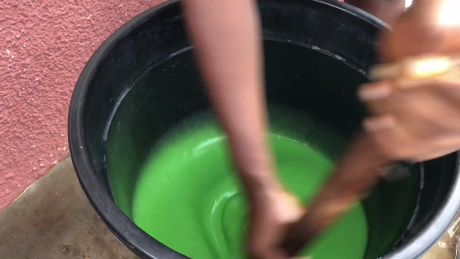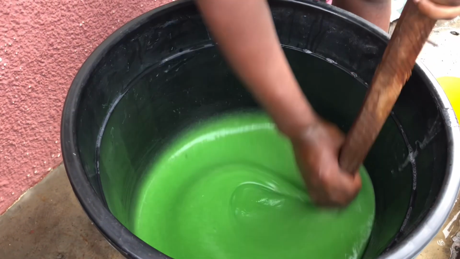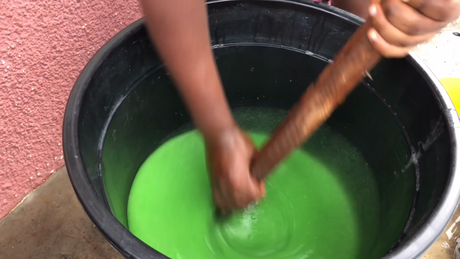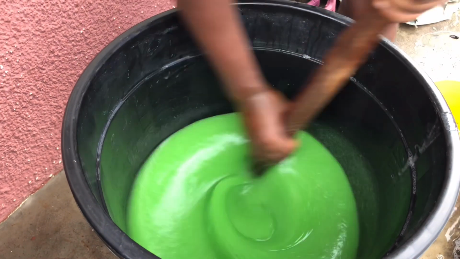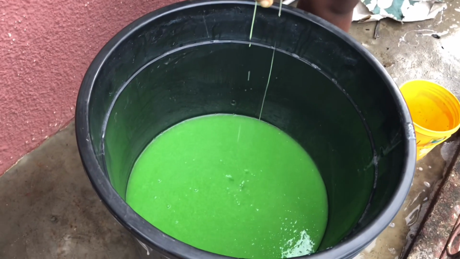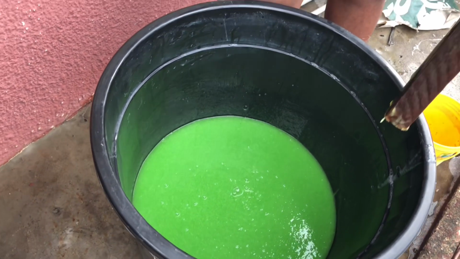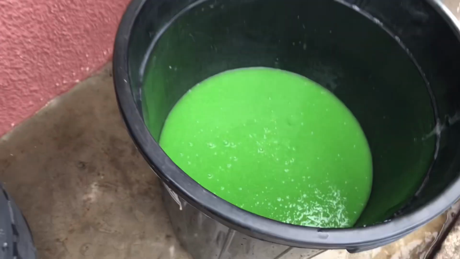So another thing I want to say is preservative. You don't really need preservative if you are going to finish this soap within the space of 4 months. Anything more than 4 months, I think you need preservative for it to stay longer than that.